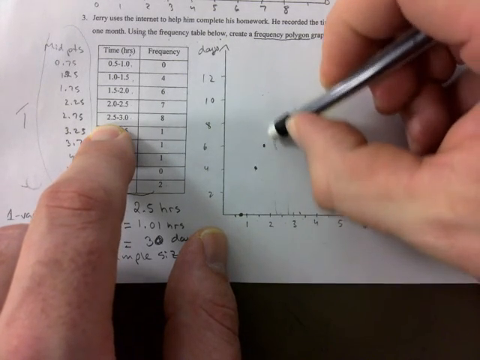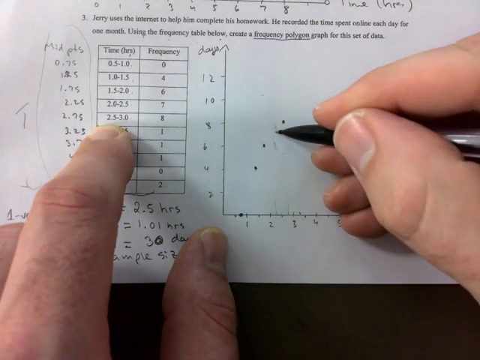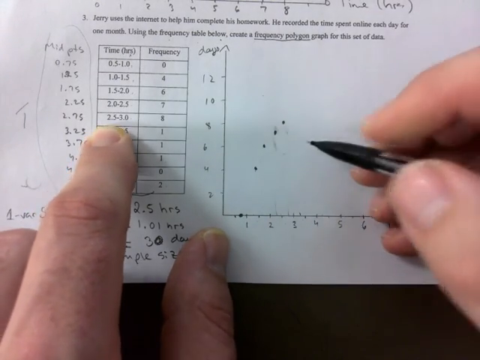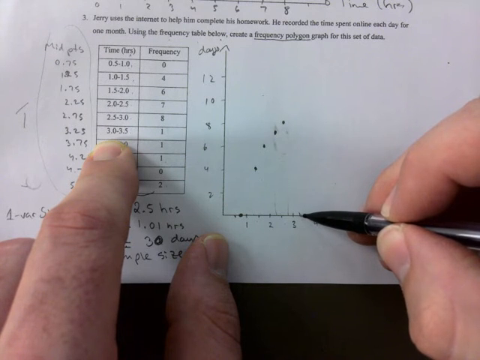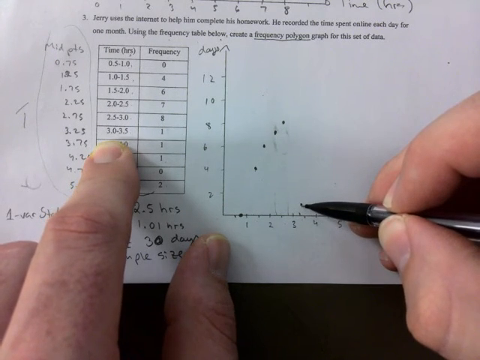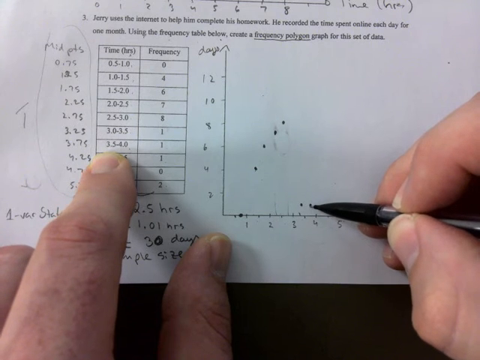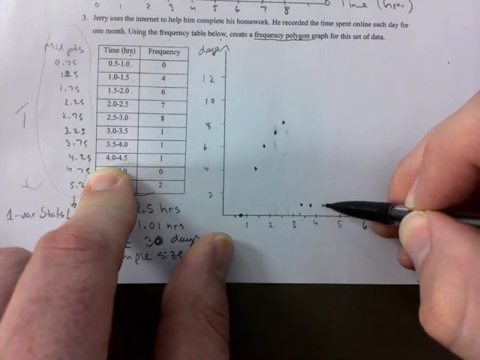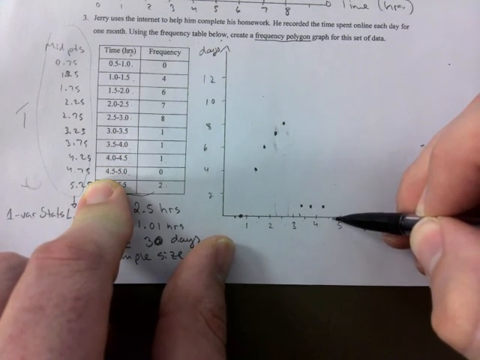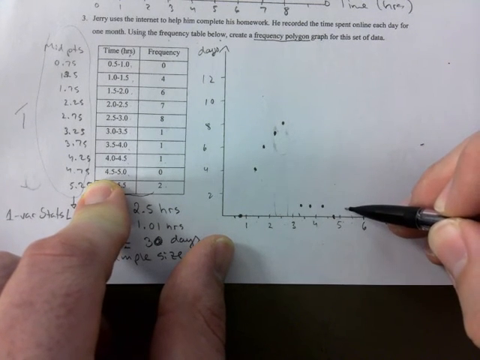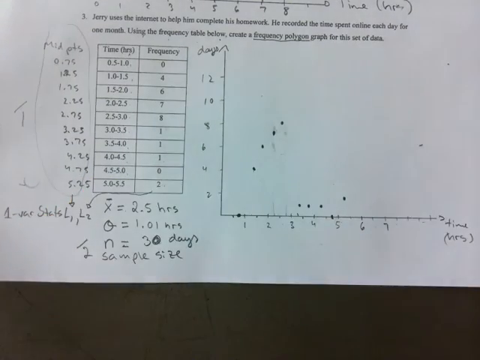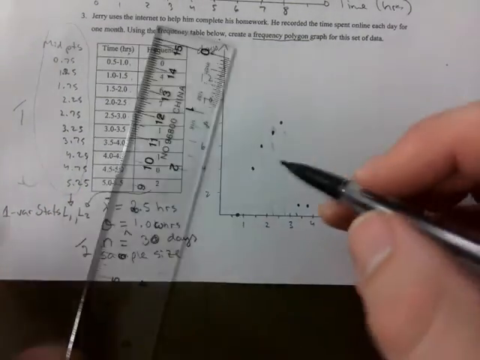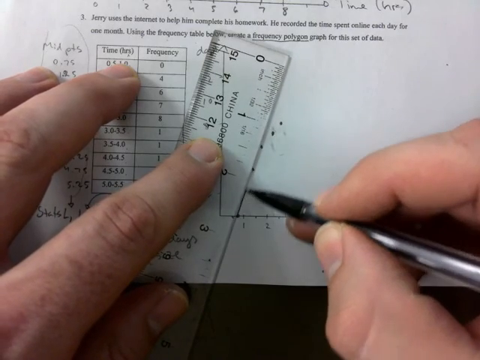Should probably be a bit lower. 7 is right about there. And then between 3 and 3.5, that would be right in between. That's 1. And then 1. And then 1. And then 0. And then 2. So connecting those would give you your polygon.